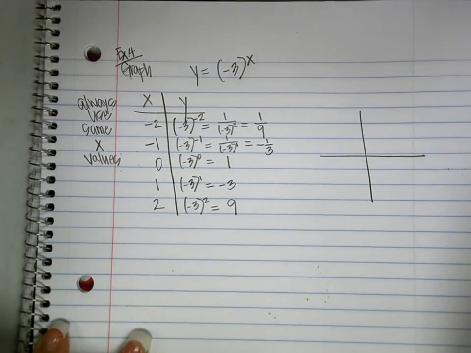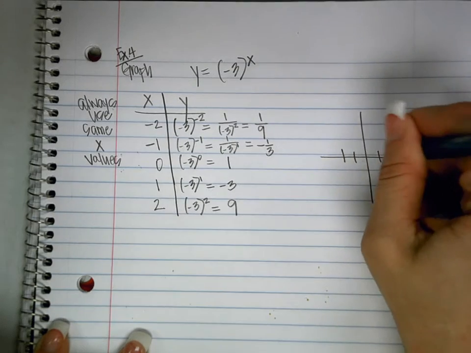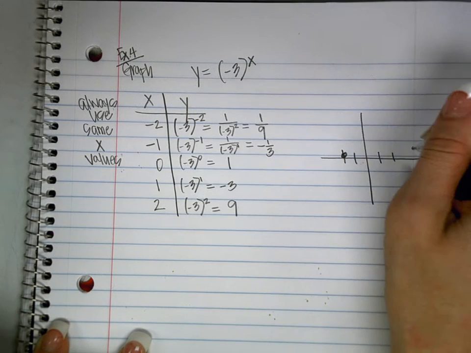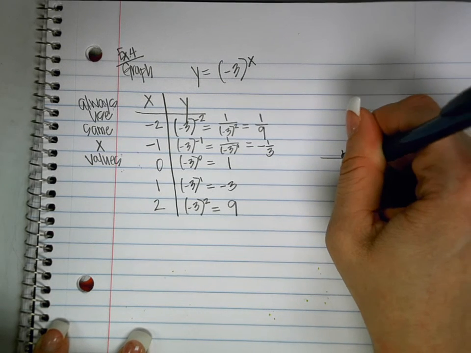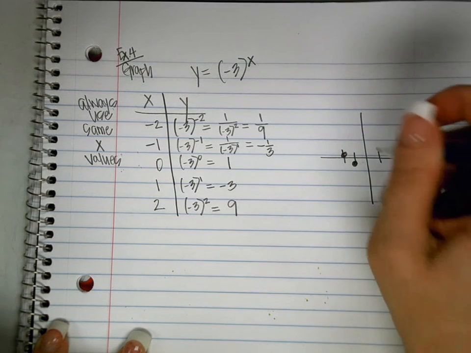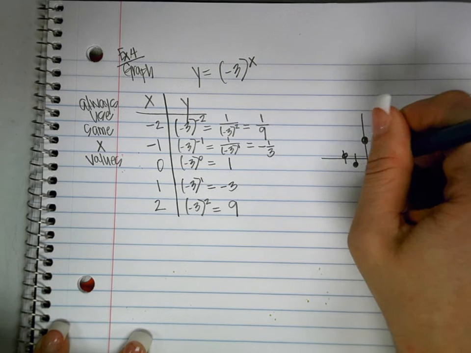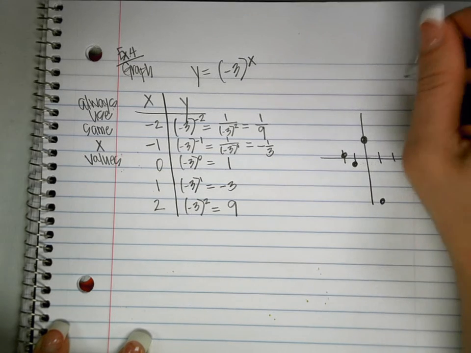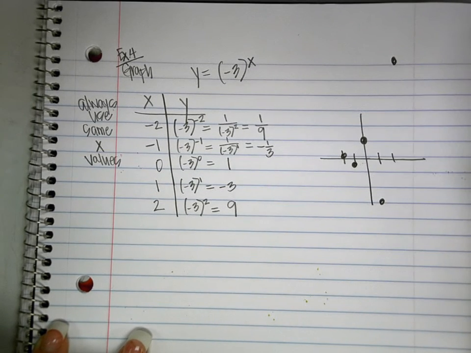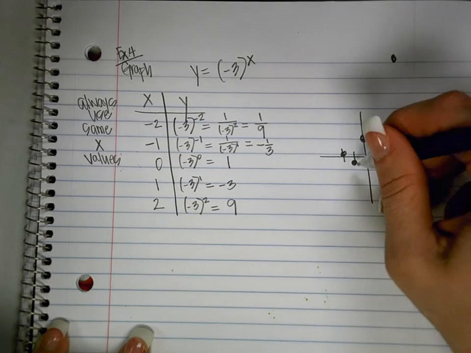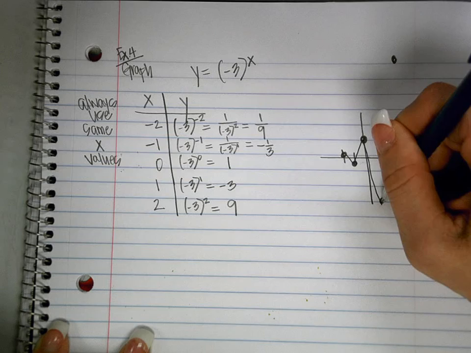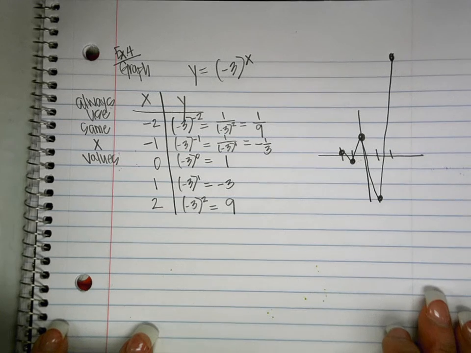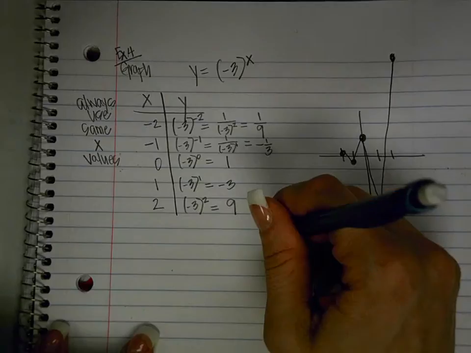Graph this. If you look at graphing this, -2, up 1/9, so that's pretty close. -1, -1/3, so it's down here. Over 0, up 1. Over 1, down 3, and over 2, up 9. If you connect these dots, it's going to kind of look like one of those heart monitor things. We don't like these kinds of graphs. Exponential graphs need to be smooth.